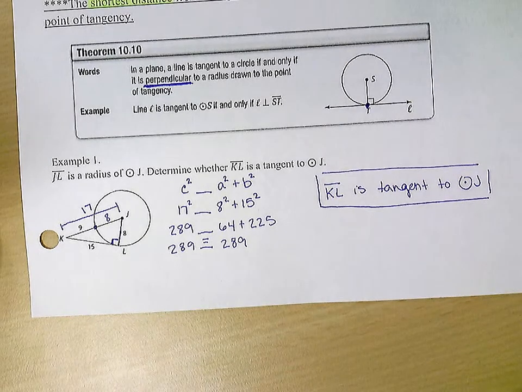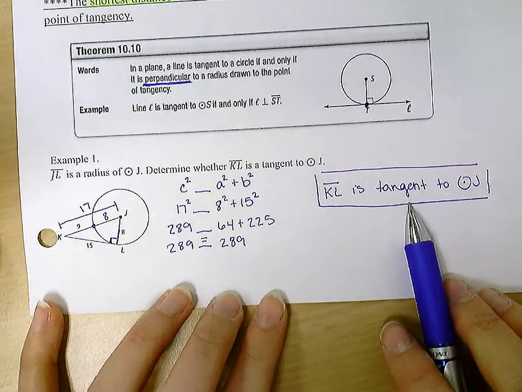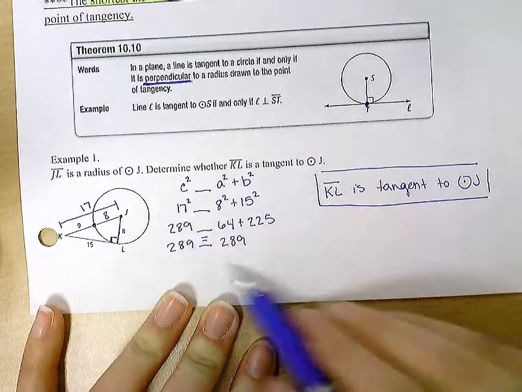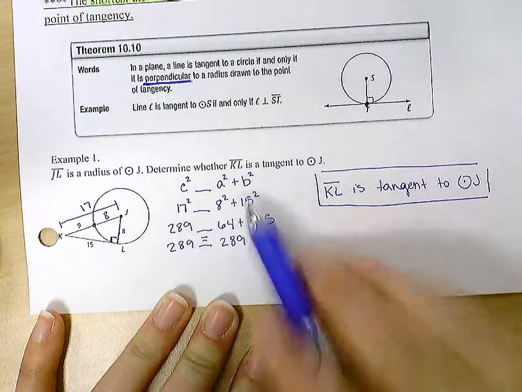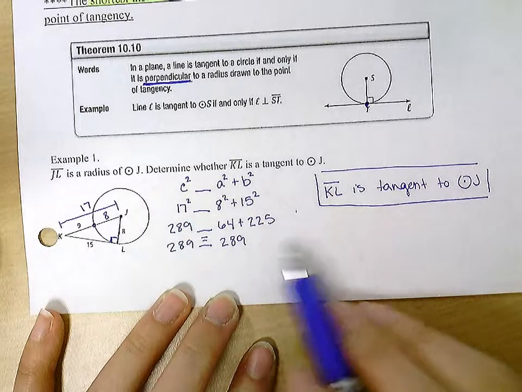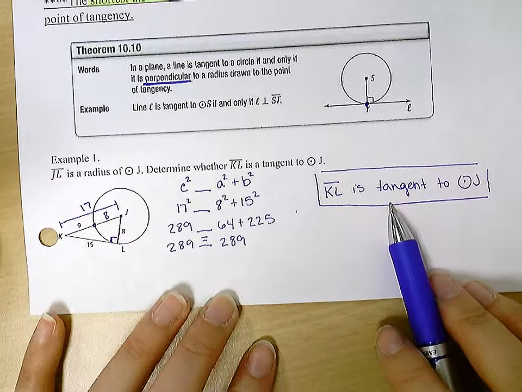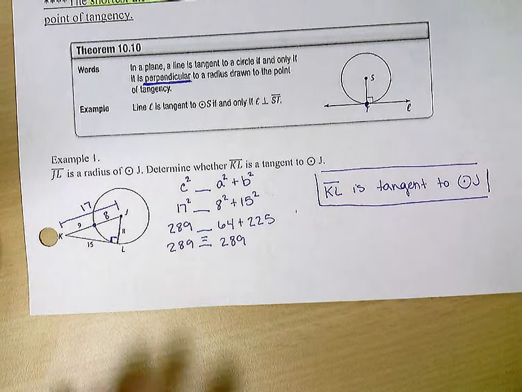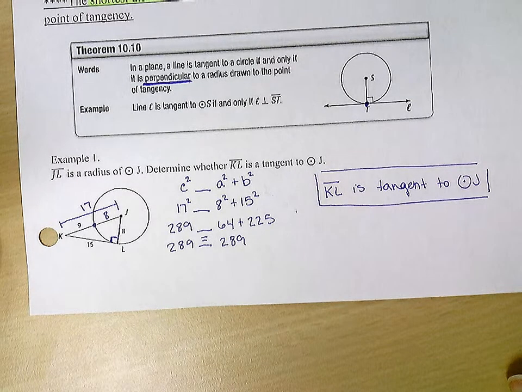You're proving that this is true by your work over here. So you do need to write this out. You don't need to write this part out, but you need to write this out in order to prove that this is true. You shouldn't just be saying yes and no for all of these problems. Questions on example 1?